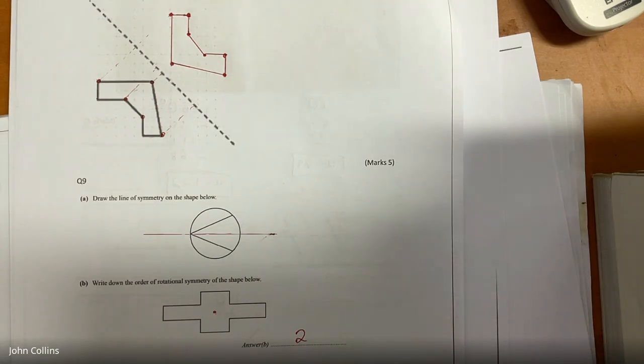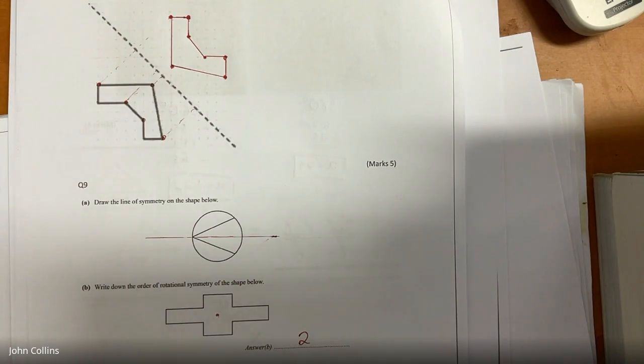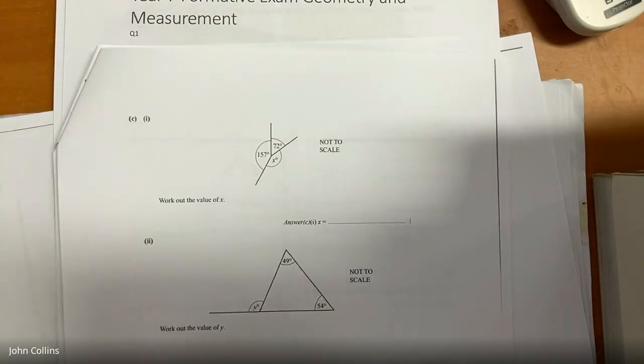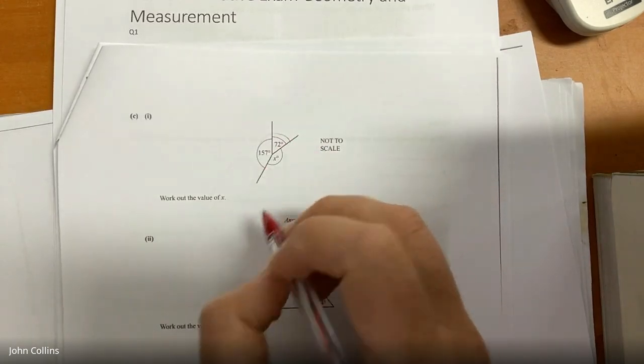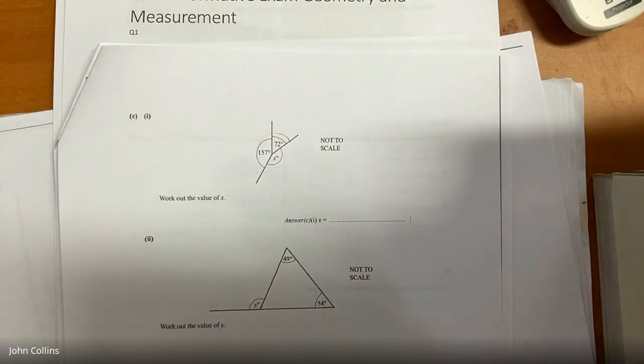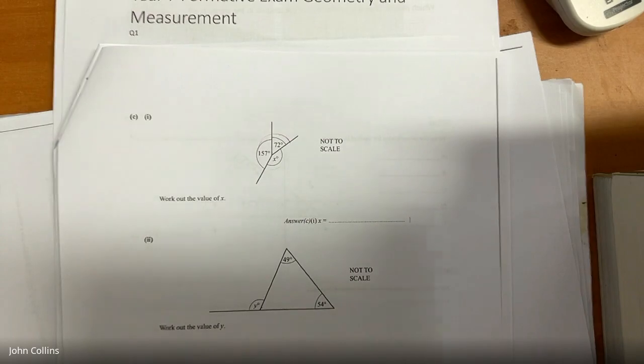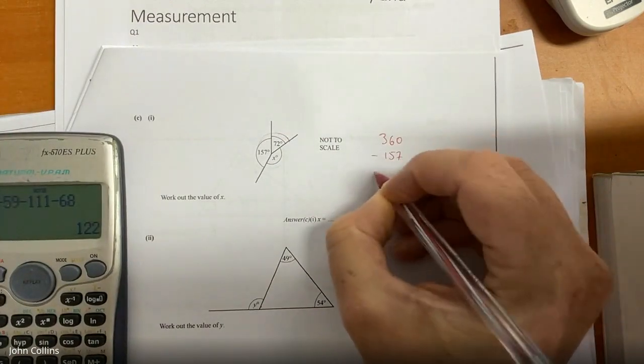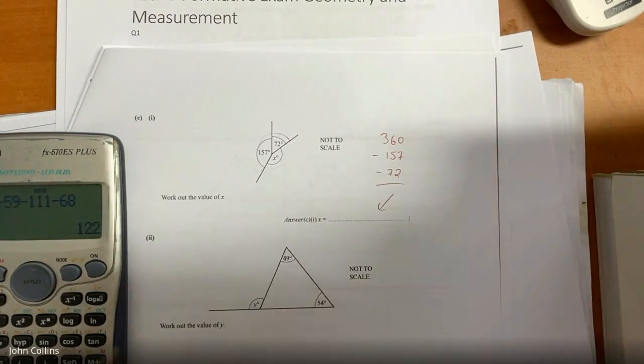So how many times in 360? Every shape will have order 1, because when you go back to the start, it's 1. So it's basically, is there another one, or is there 3 or 4 times? So maybe you can use the paper to help if you want. All right, this is a circle here, so it has to add fully up to 360, I think. Once again, I'm using my calculator. 360, take away 157, take away 72, and I'm left with whatever I need.